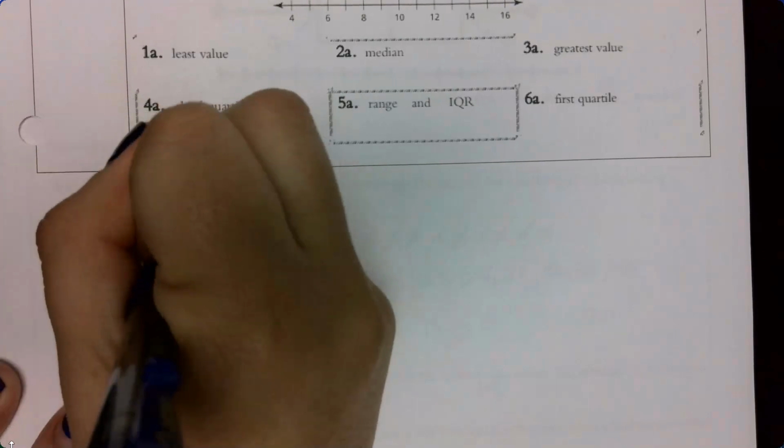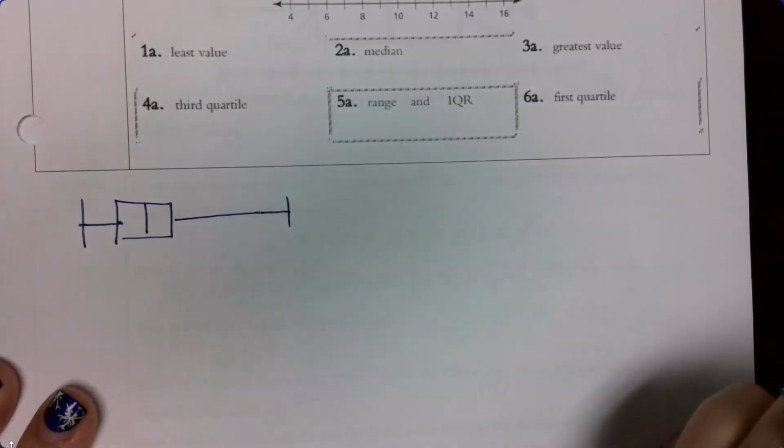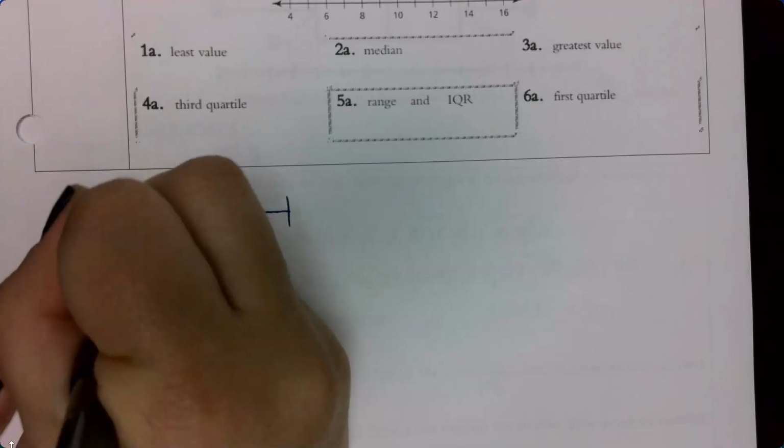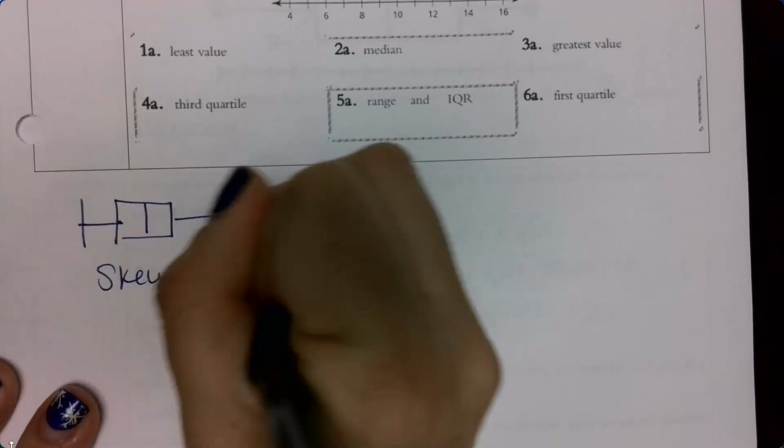It's going to be on your quiz. So if I have a box and whisker plot that looks like this. This is said to be skewed right because it's missing data on the right.